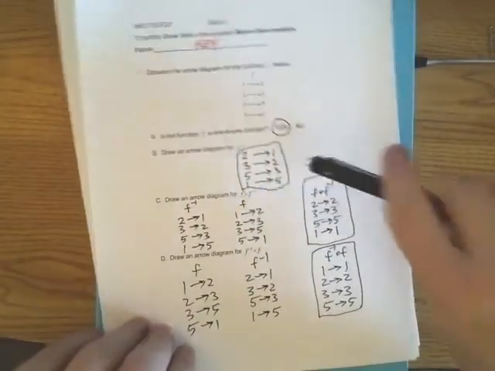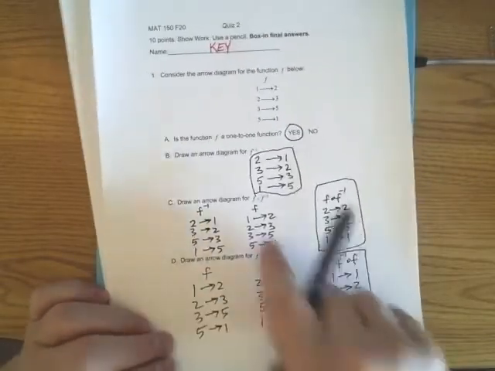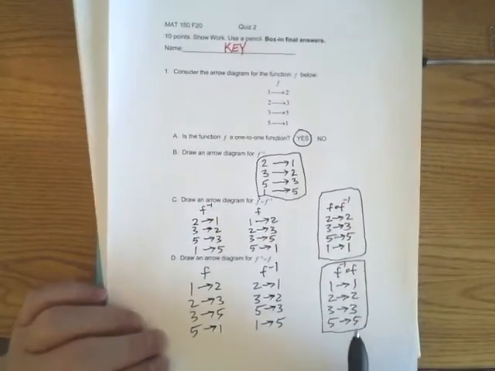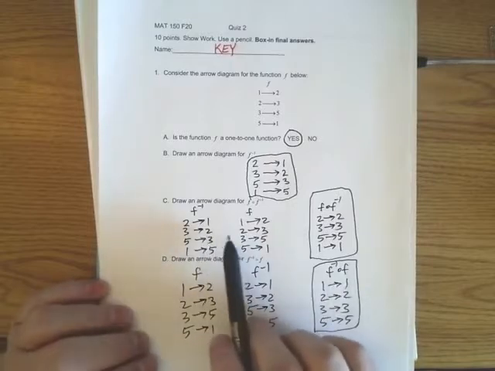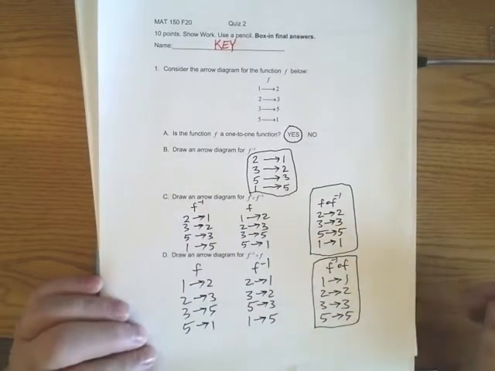Okay, but you should be able to compose functions like this or with what? Ordered pairs. Okay, and if you need to compose with ordered pairs, it's just about as easy, but if you want to create an arrow diagram from it and follow the arrows.